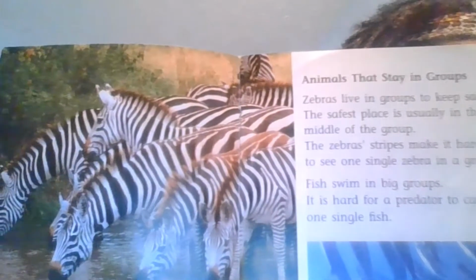Animals that stay in groups. Zebras live in groups to keep safe. The safest place is usually in the middle of the group. The zebra stripes make it hard to see one single zebra in a group. Fish swim in big groups. It is hard for a predator to catch one single fish.